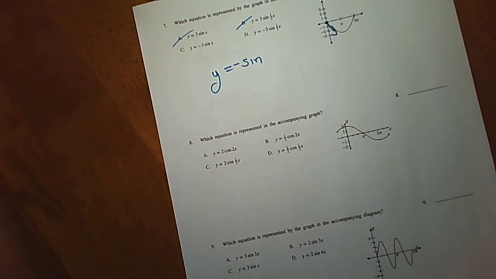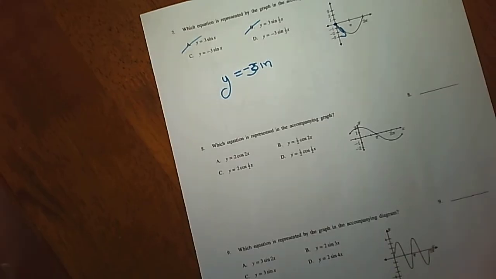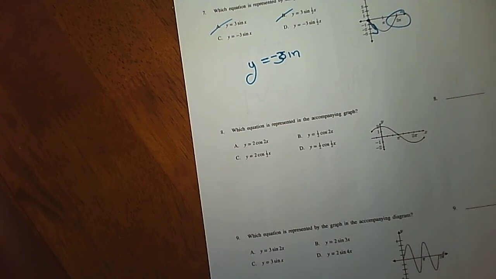Okay? Now, see how it goes down to -3, right? This is going to be a 3 out in front. Now, look at 2 pi. Do we see 1 graph, 2 graphs, or half a graph? Well, we only see half a graph, so we're going to pick D.